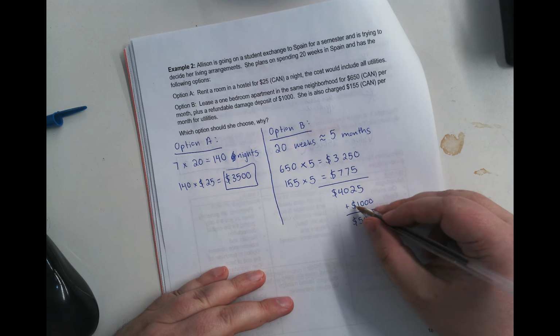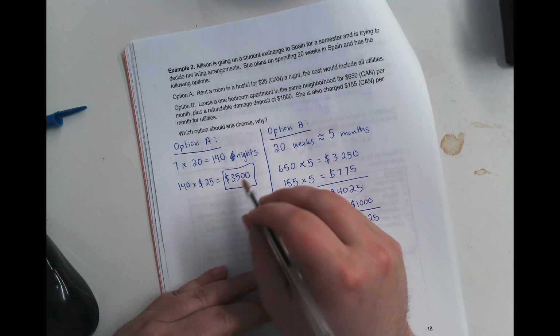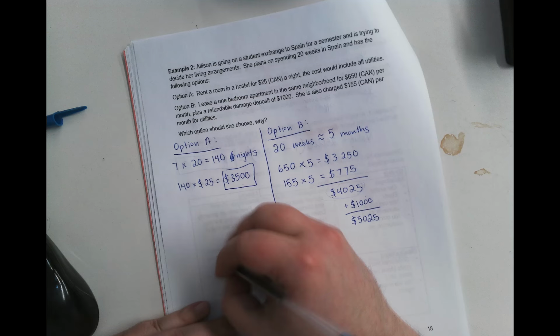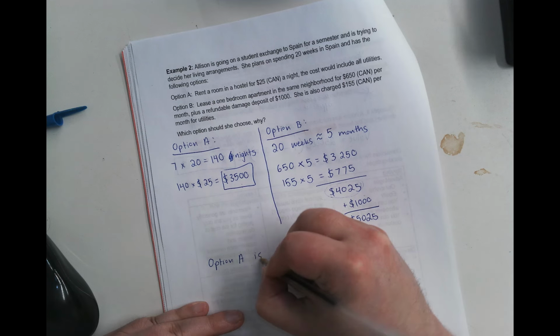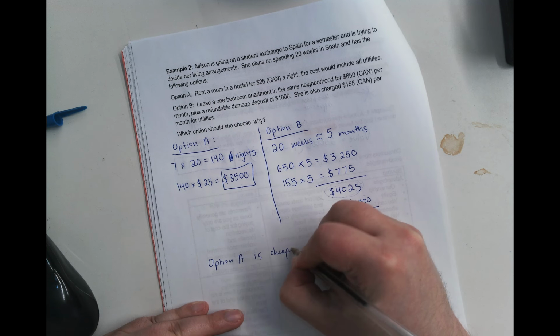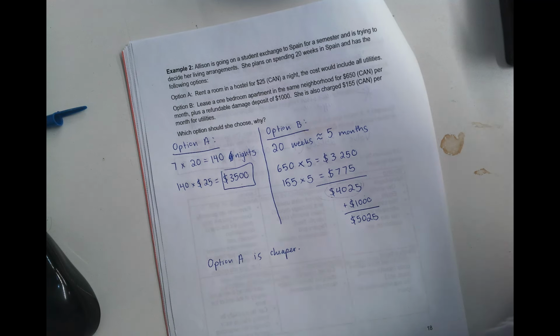So even if we don't consider the damage deposit, she's still paying more money for option B than she is for option A. So option A is the cheaper option. Now, if you do the calculations and then you still say option B is the correct one, you would have to justify that in your own way. But we're just talking from a pure math point of view. Option A is the cheaper option.